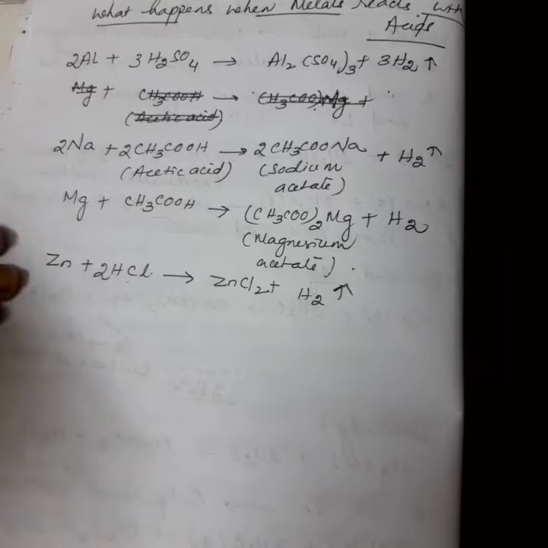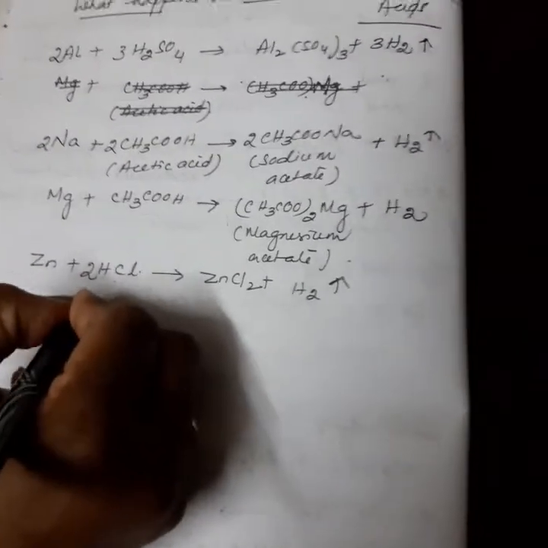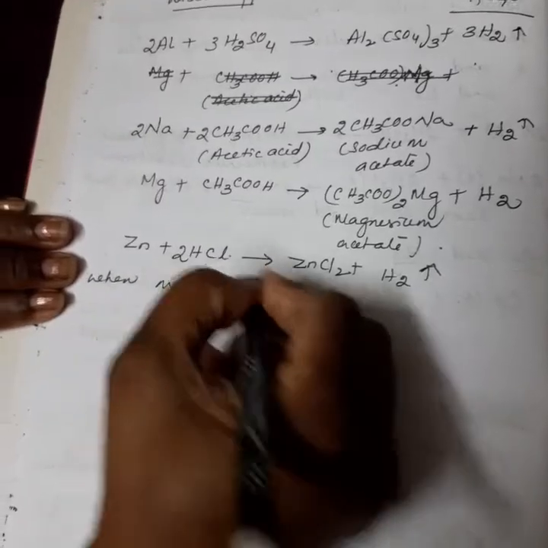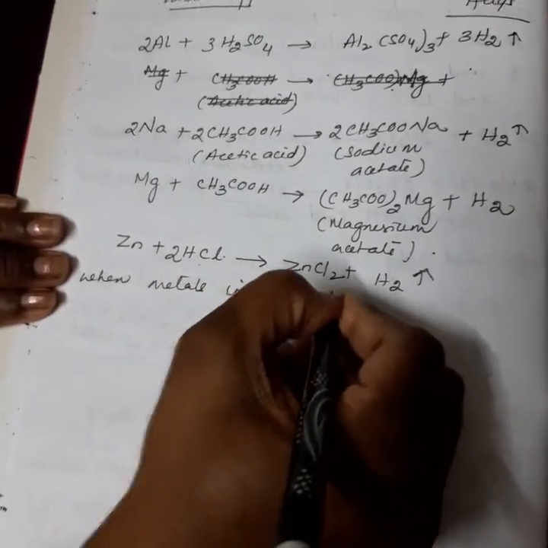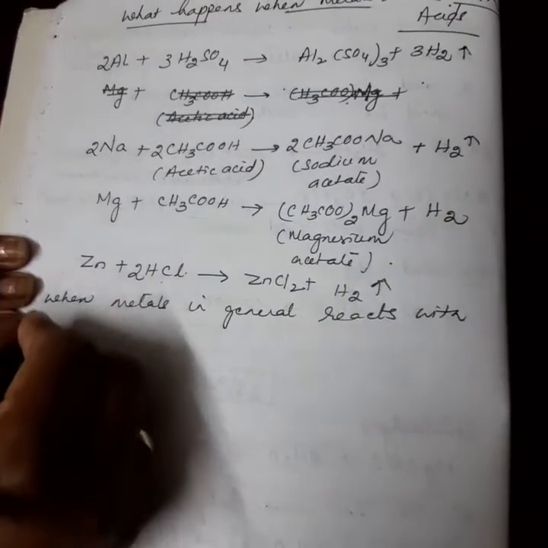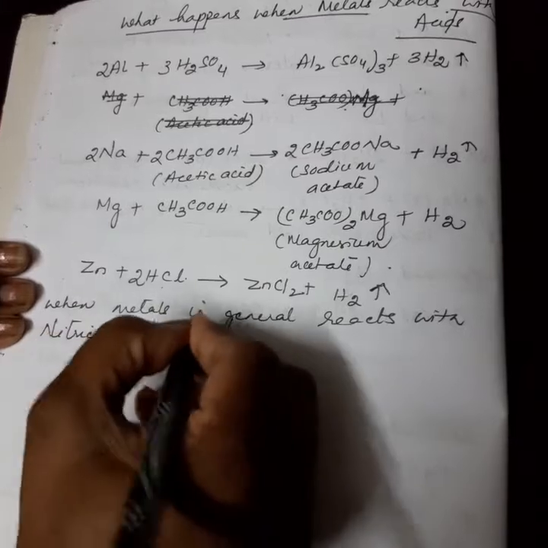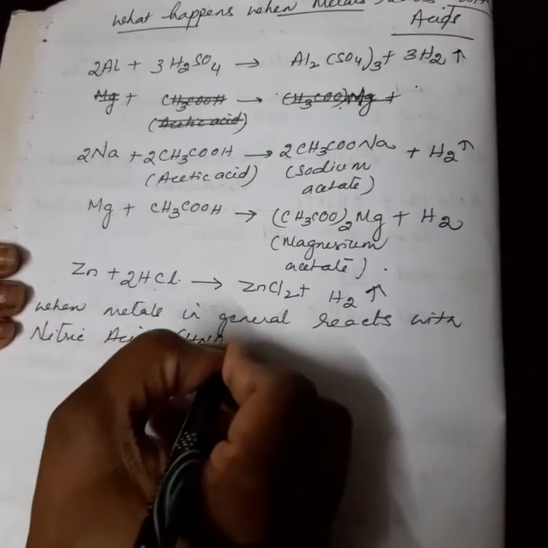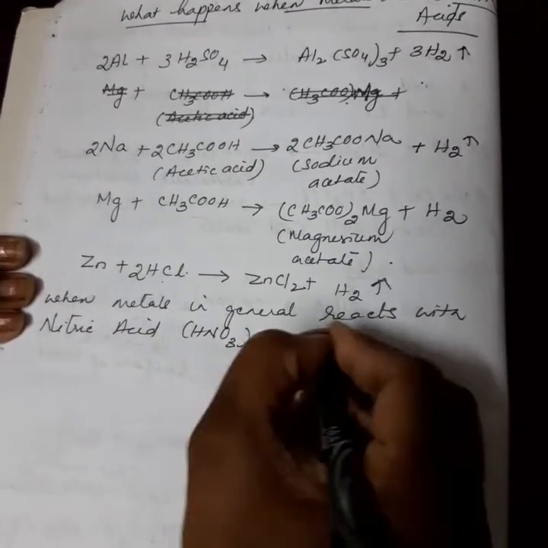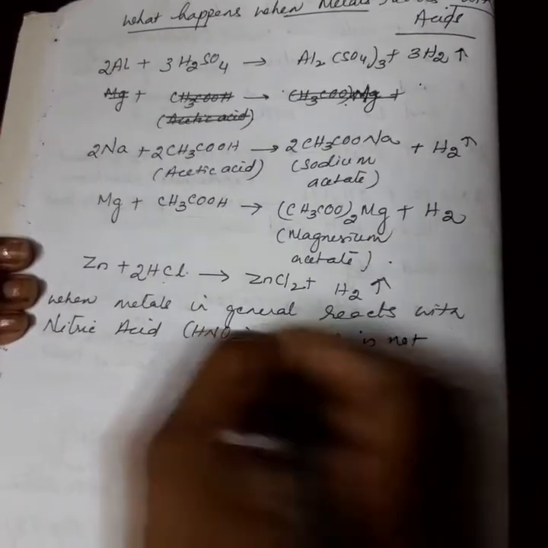But there is an exception. When metals in general react with nitric acid, that is HNO3, hydrogen gas is not liberated.